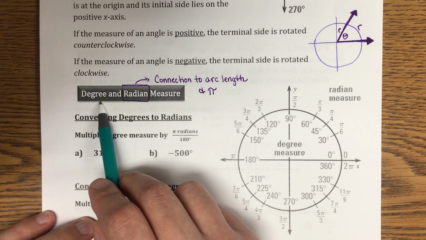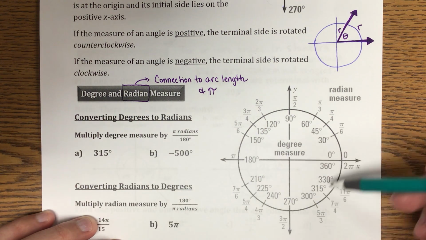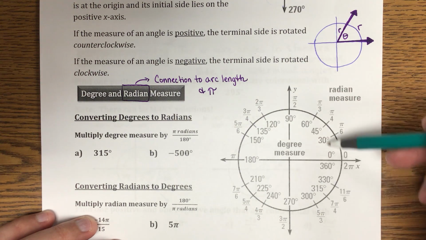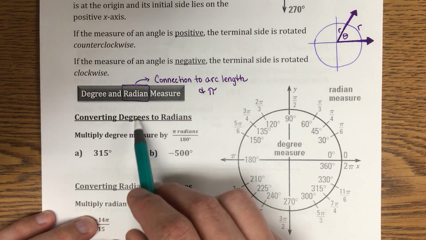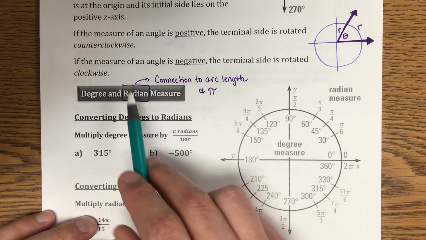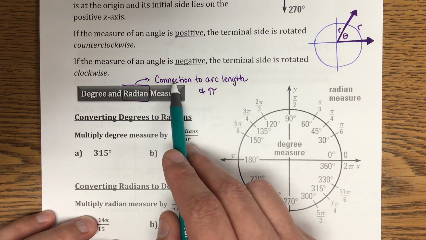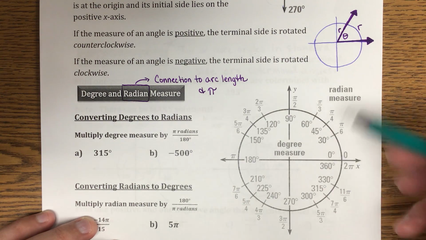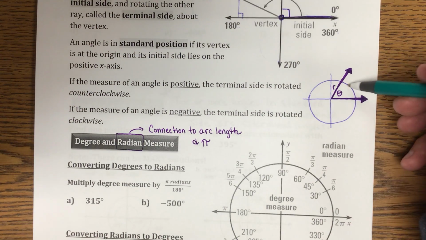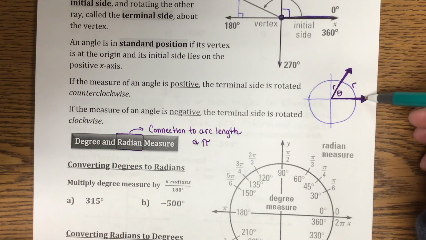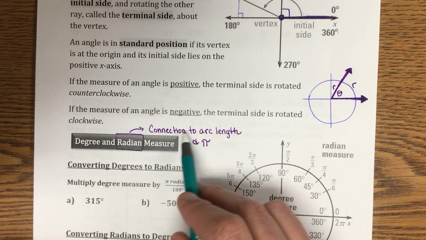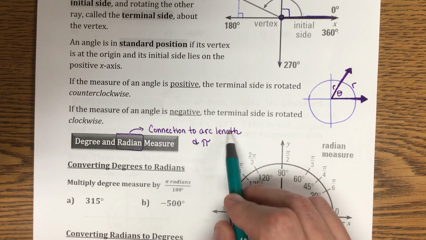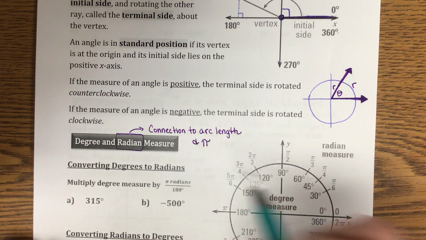We're familiar with degrees already, and everything is based off this picture here with all these angle measurements. But radian measurement is a little bit different because radian measurement has a connection to arc length. This circle is drawn to show you, and I could even use this circle right here and the angle that's drawn in. Radian measurement has a connection to arc length, and arc length, of course, is measured with pi involved.